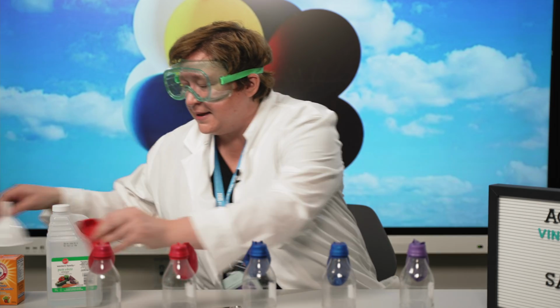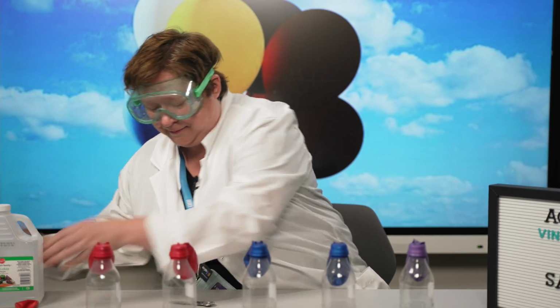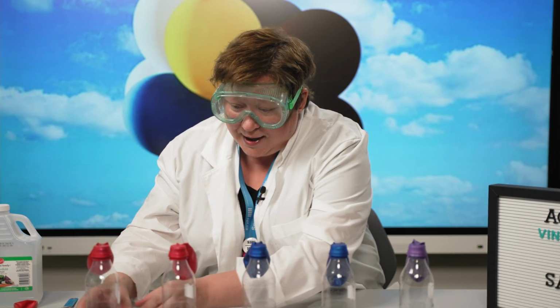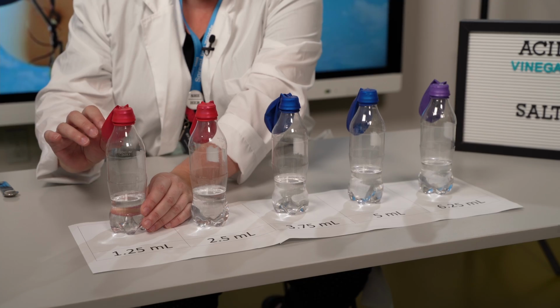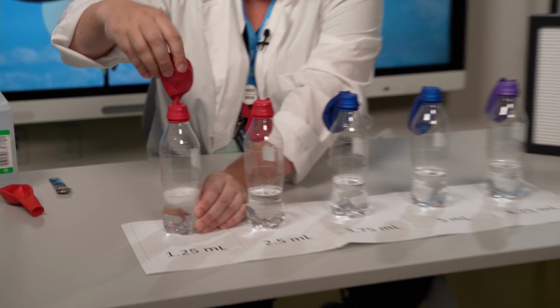I'm going to take off my glasses and put on my safety goggles for this experiment, just in case any of the vinegar or baking soda sprays out of my balloon. So we'll make some space here. Let's begin with our smallest amount of baking soda, 1.25 milliliters of baking soda into 100 milliliters of vinegar. And let's see what happens.